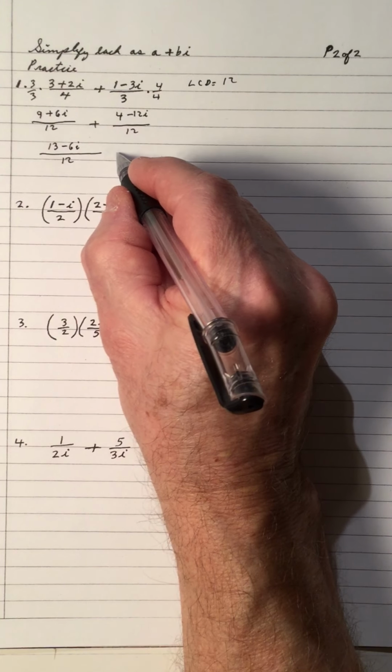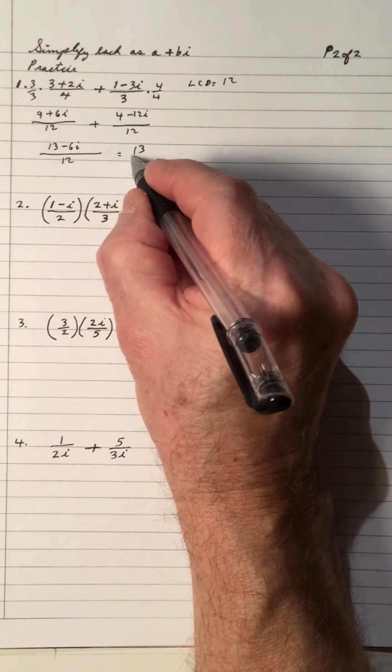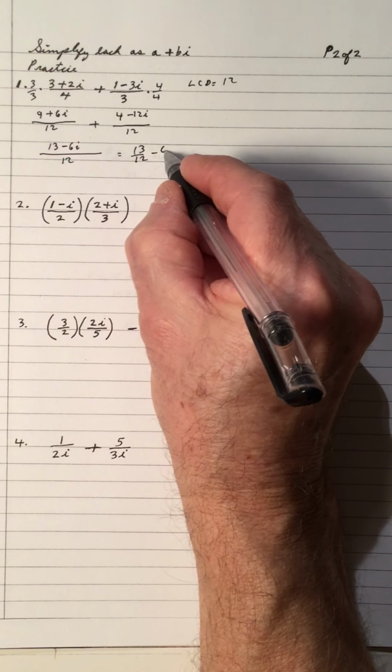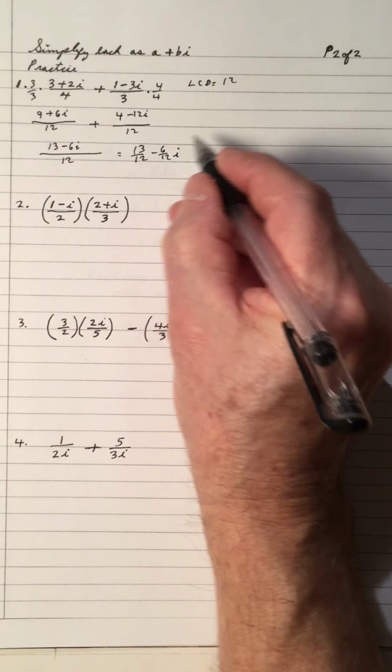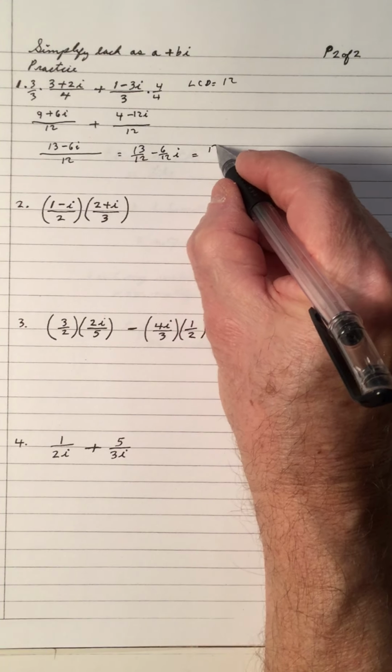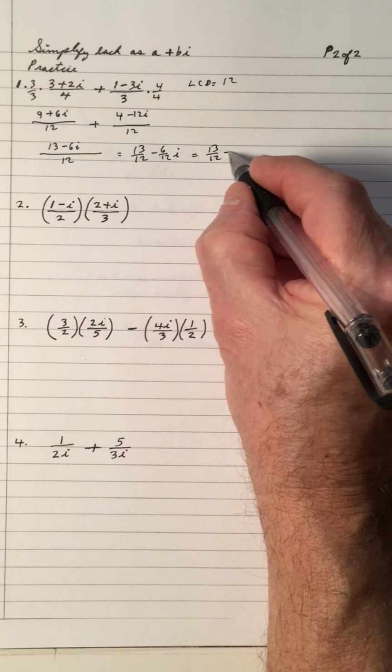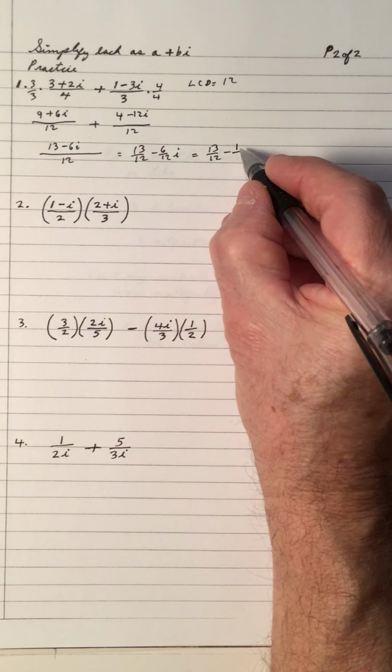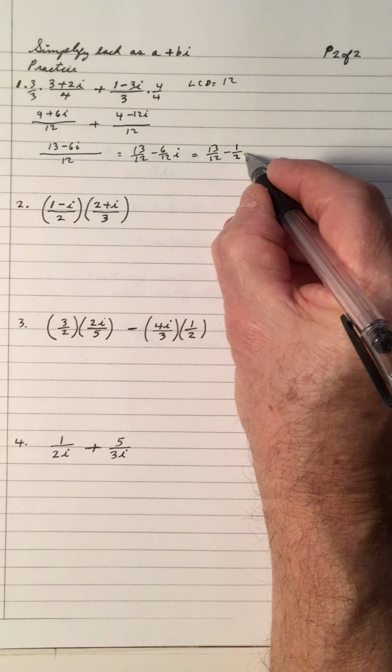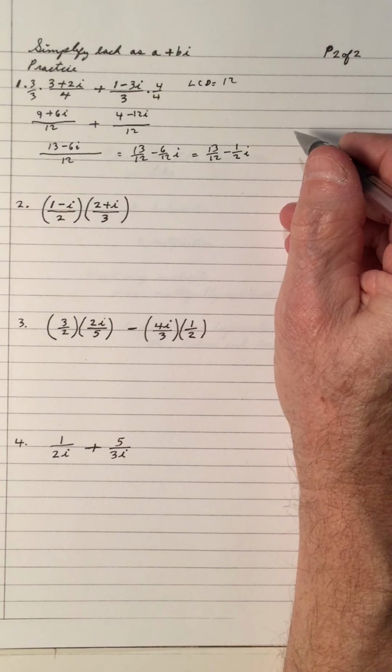And that gives us 13 over 12 minus 6 over 12i, which is 13 over 12 minus, and the 6 goes once, 6 and the 12 goes 2. That gives us a half i.